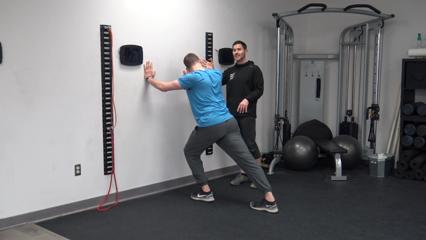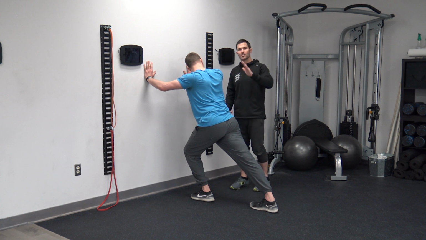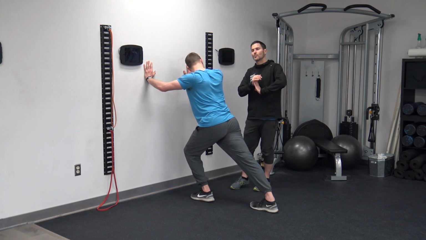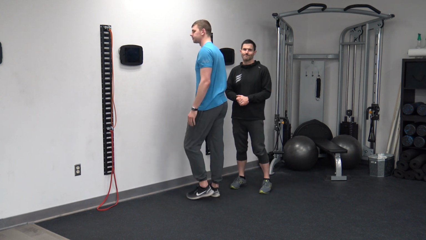By orienting his head and his eyes in this way, it's going to help to relax the muscle as he sinks, and you should start to notice that the muscle's going to give up a little bit easier, and you'll be able to get a deeper stretch. Let's get through this again about 6 to 10 times, and then we can move on to our activation.